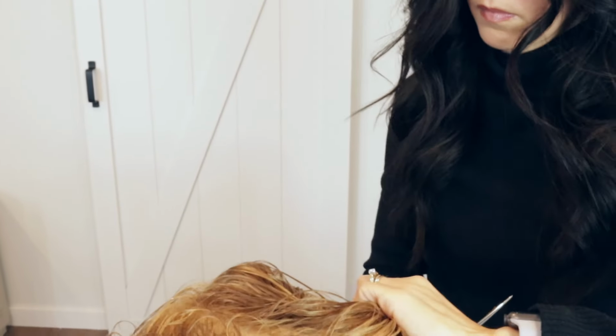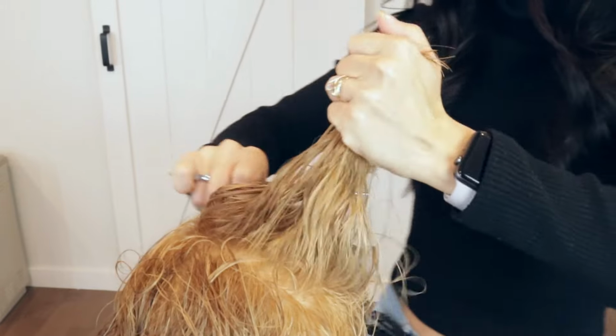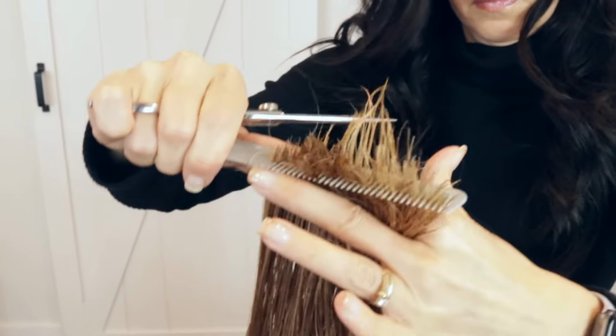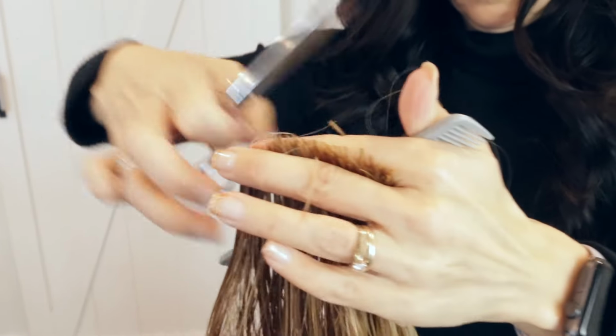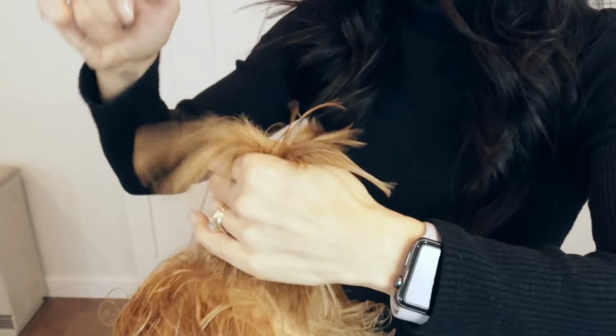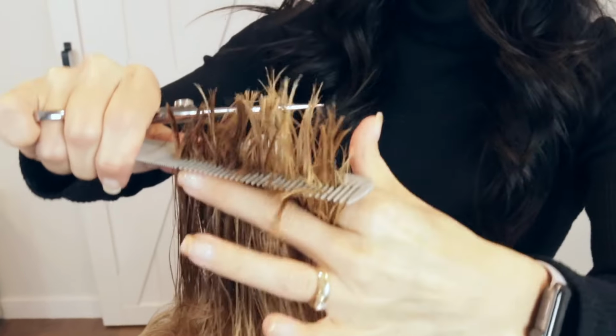I don't know if you've noticed, but my scissors are cutting like butter. I just had them sharpened and they are amazing. If you've ever had scissors long enough that you've had to have them sharpened, you know exactly what I'm talking about.